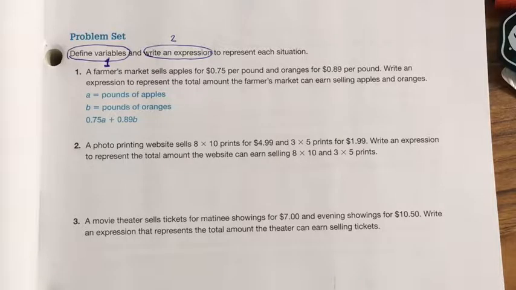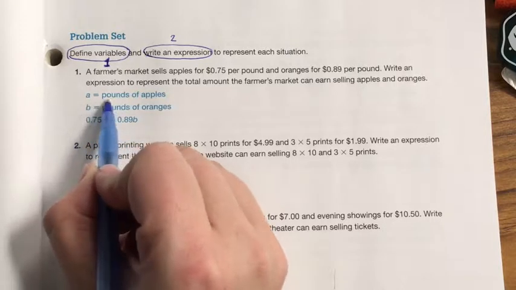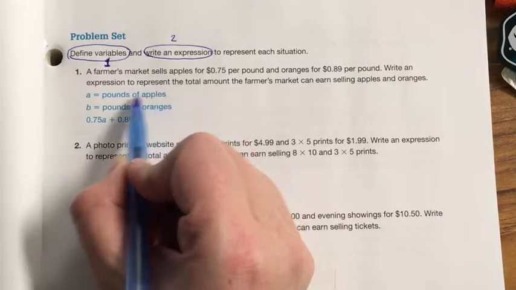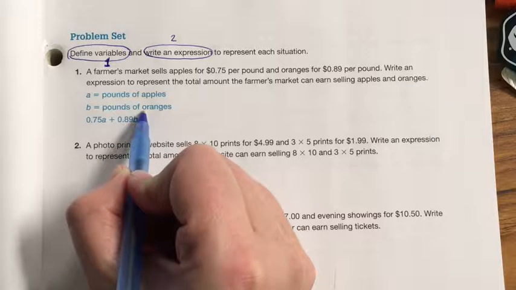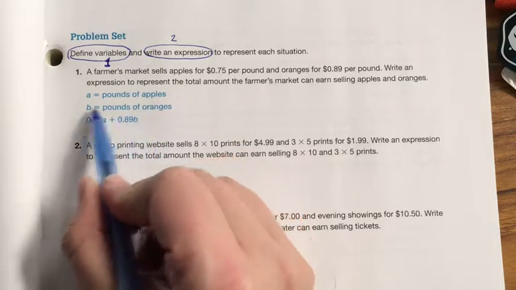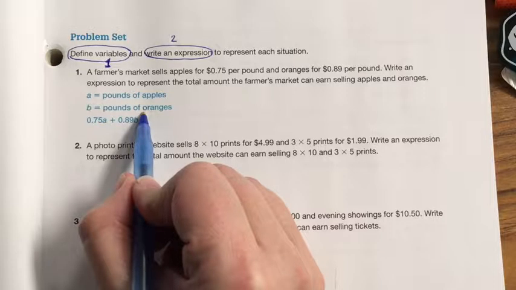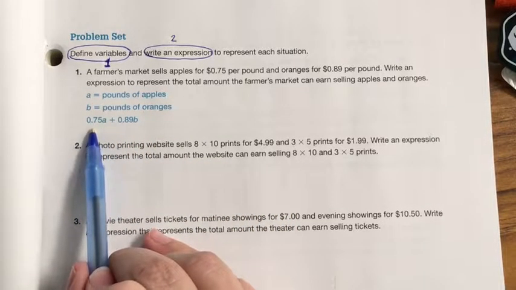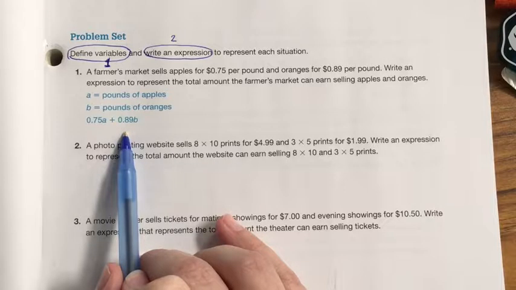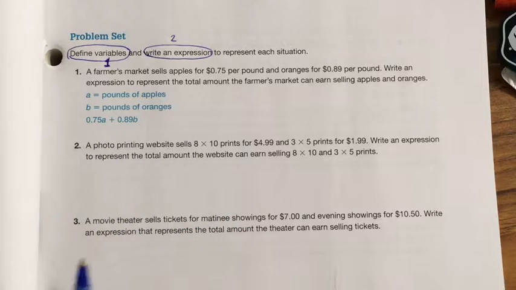So a farmer's market sells apples for 75 cents per pound and oranges for $0.89 per pound. Write an expression to represent the total amount the farmer's market can earn selling apples and oranges. And so they decided to call apples A for pounds of apples. And then B, pounds of oranges. I don't know why they picked B, probably because O looks too much like 0. And then they just did this, 0.75A plus 0.89B, and then you're done, and that's all you do for all of these 1 through 6.